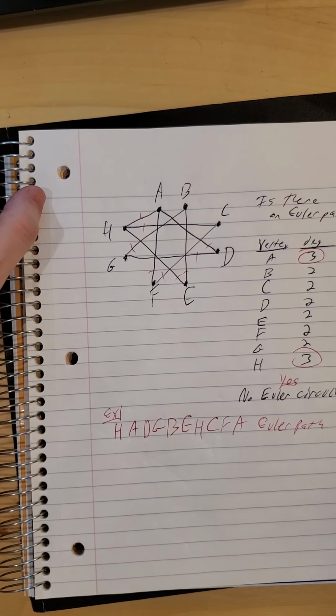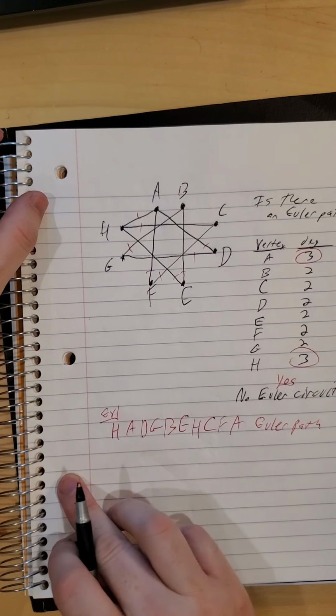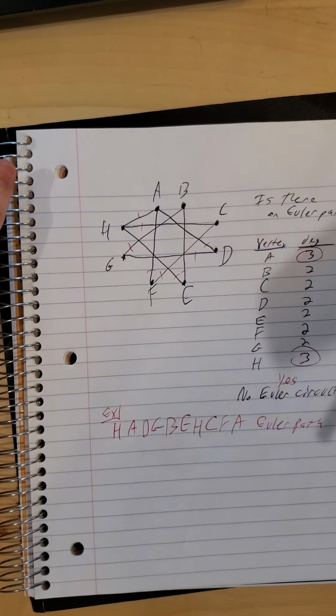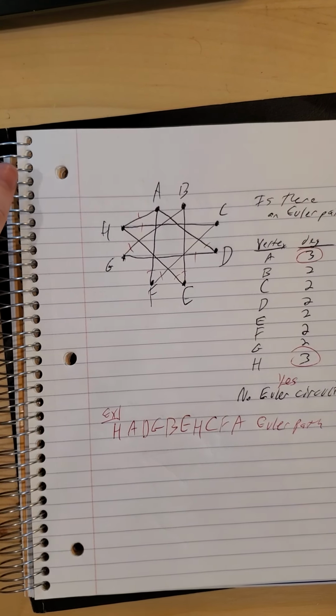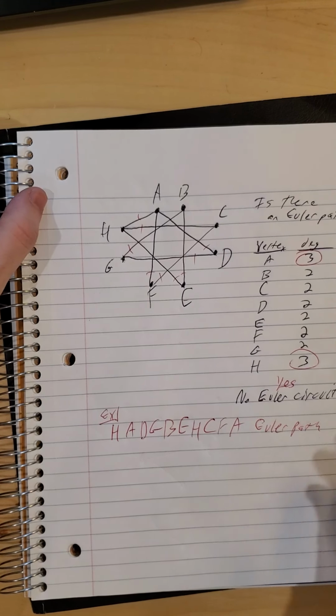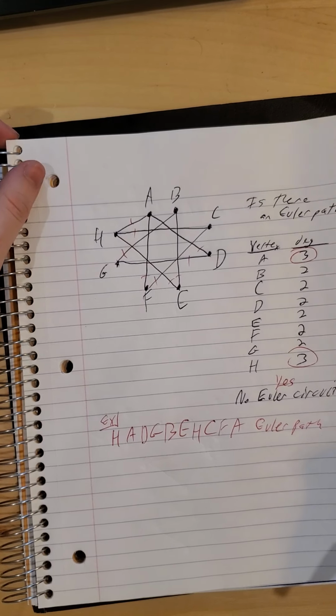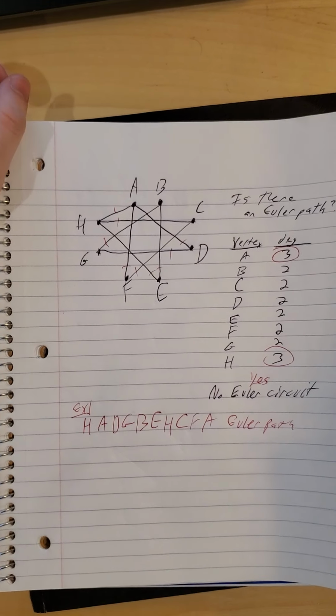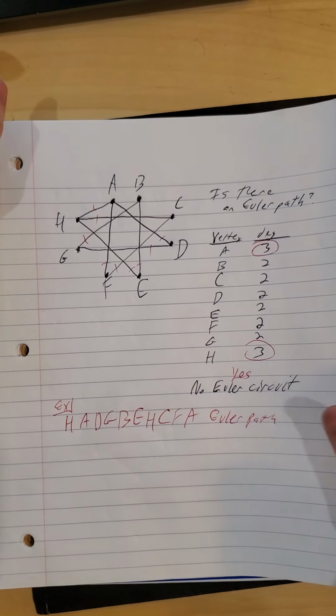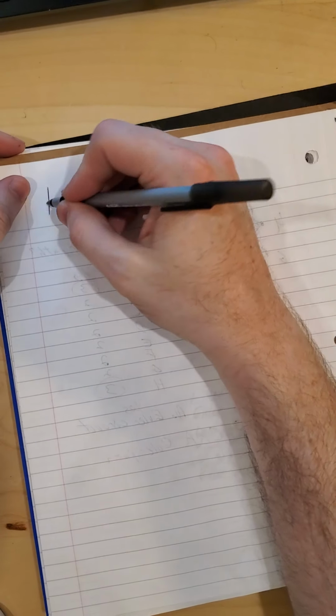Not the only one, certainly. We could do the same path backwards. There's different ways we could have taken it. Well, notice this idea of can we use every edge exactly one time? That's exactly the question that started us in this chapter, the famous Königsberg bridge problem.